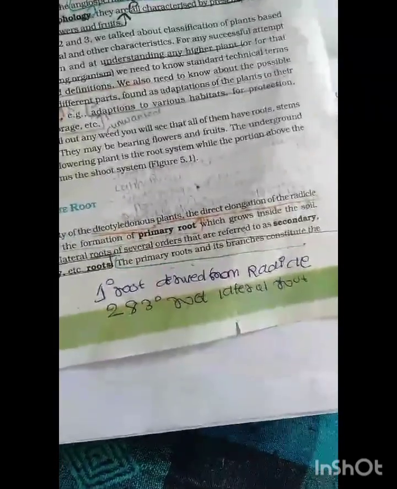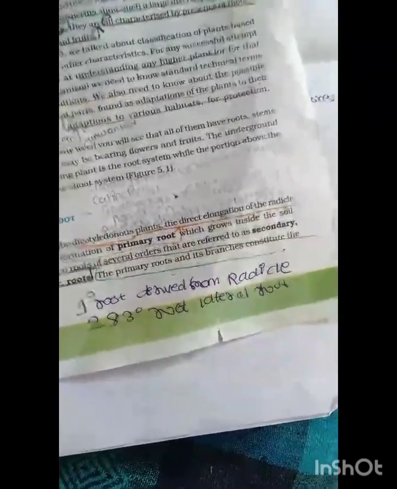The primary root is derived from the radicle; secondary and tertiary roots arise from lateral roots. There are three types of roots: tap roots, fibrous roots, adventitious roots.